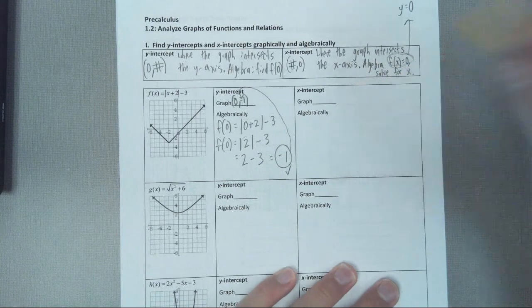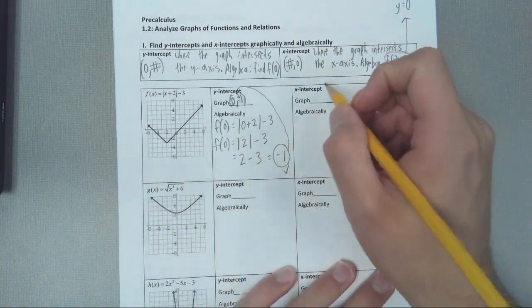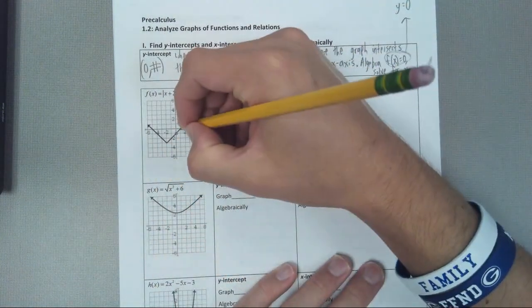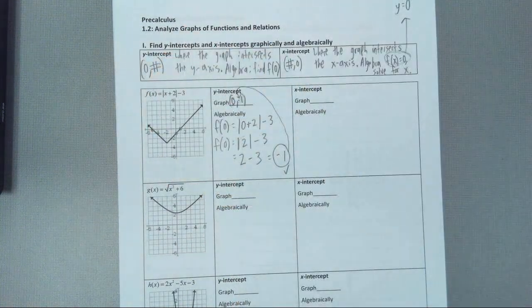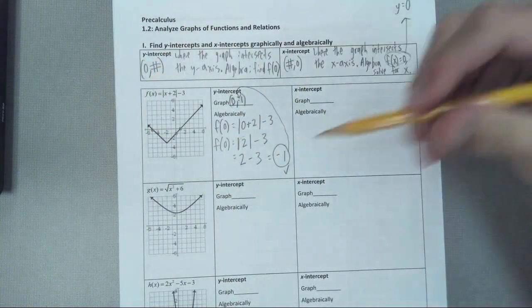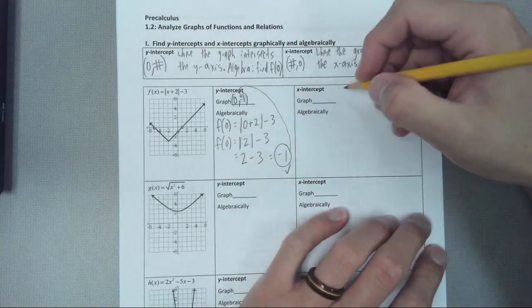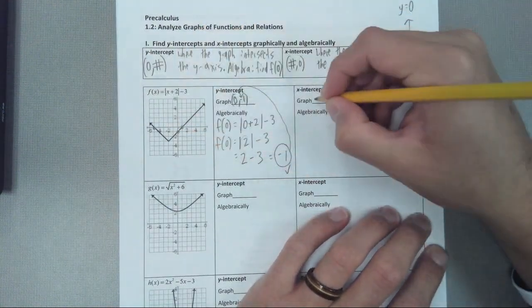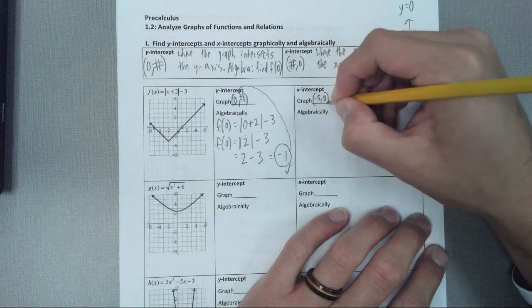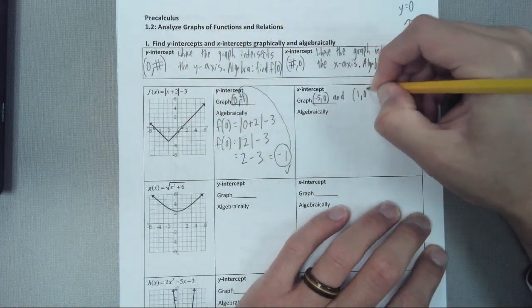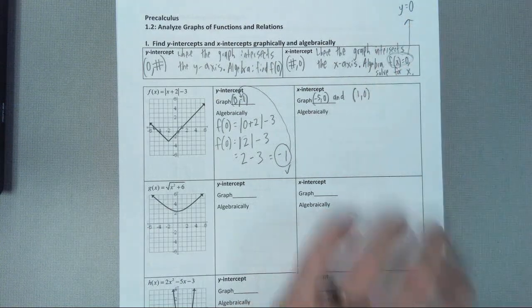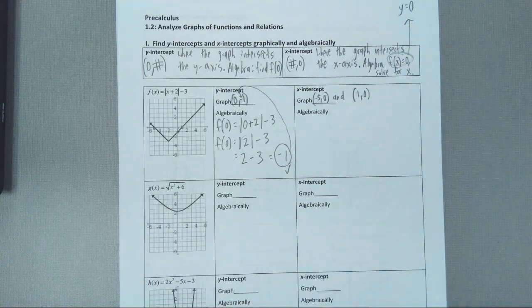Same thing, we can look at the graph. Notice that there's going to be 2 different intersections. We've got one here, and we've got one here. So we should expect 2 different answers from our work. According to the graph, we've got (-5, 0) and (1, 0). Those 2. So algebraically, here we go.